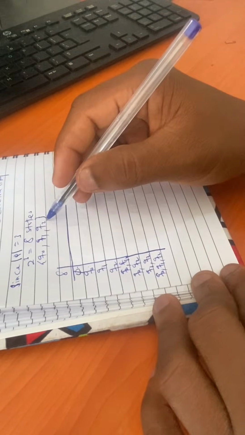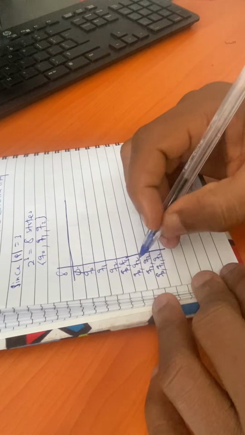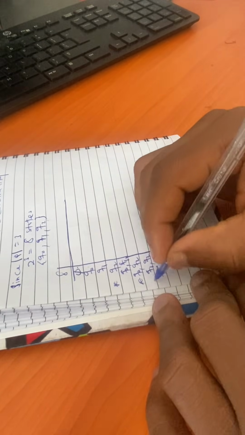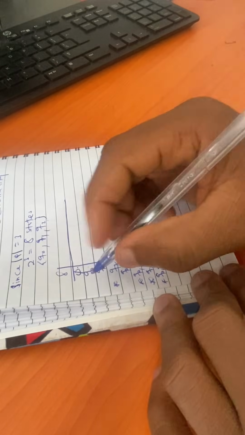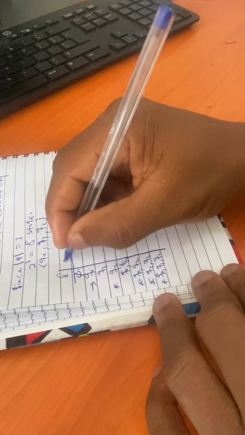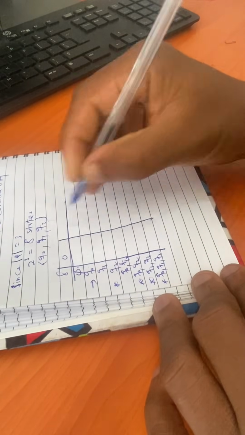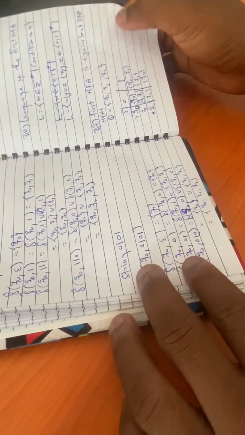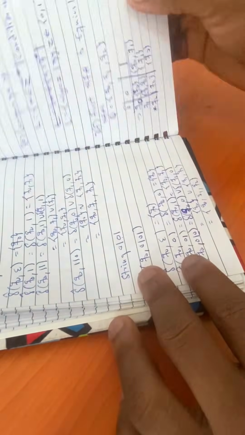Now since Q2 is an accept state, any state containing Q2 is also an accept state. And then our Q0 is our start state. Our inputs are 0 and 1. All right, so let's rewrite the transition table for this one.